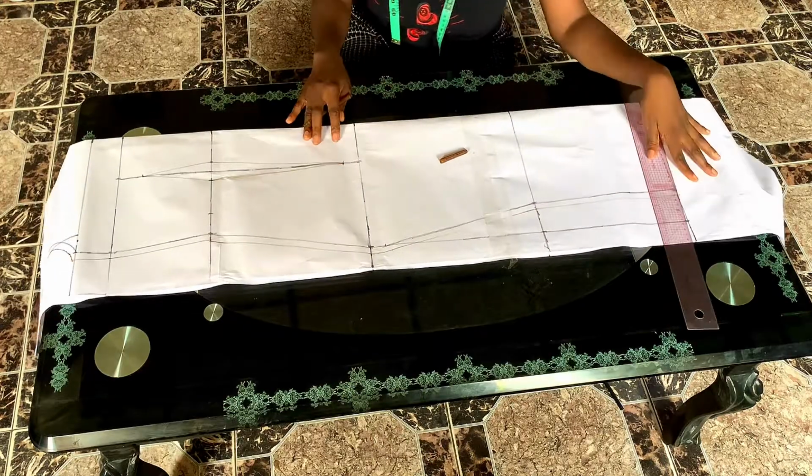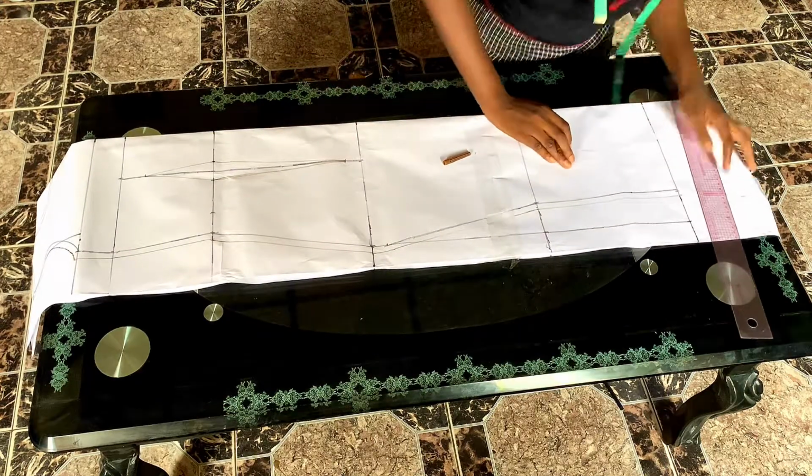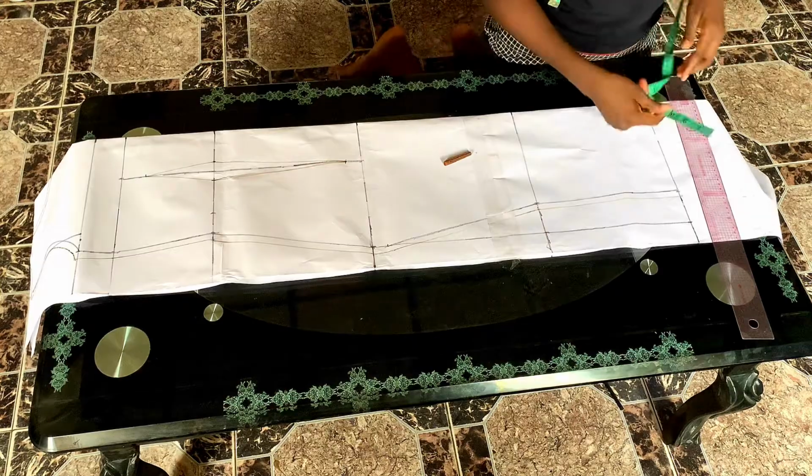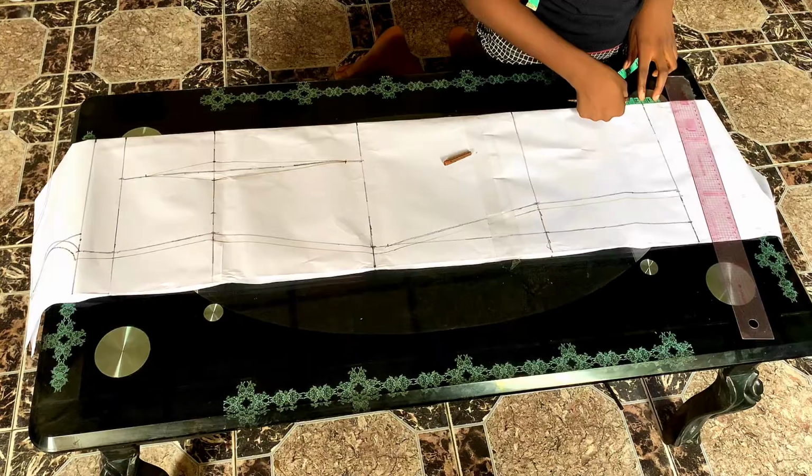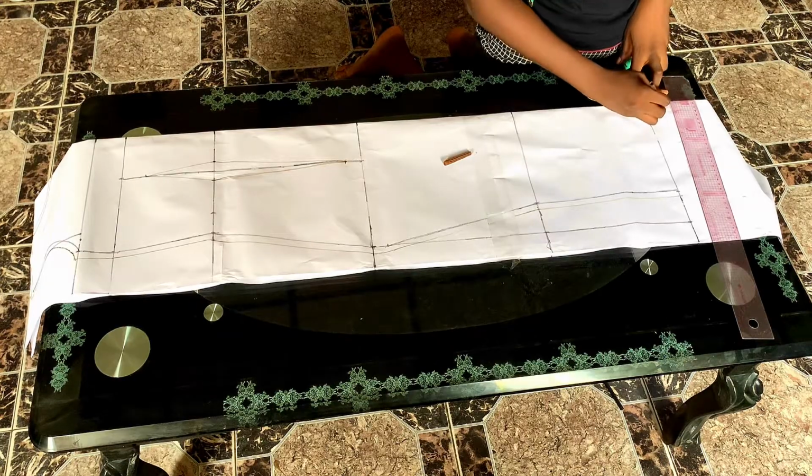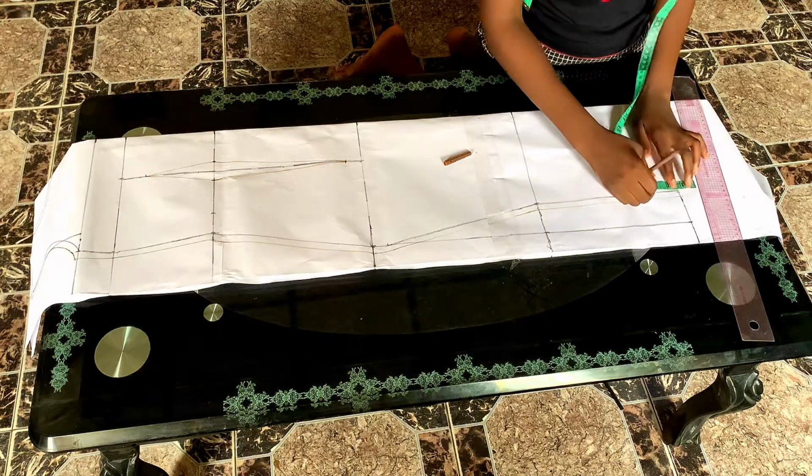So this is the seam allowance. For this side, for the hem of the dress, I'm going to use 1.5 inch as the allowance.